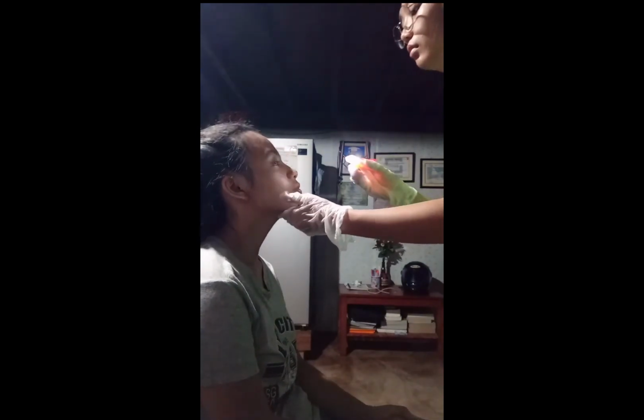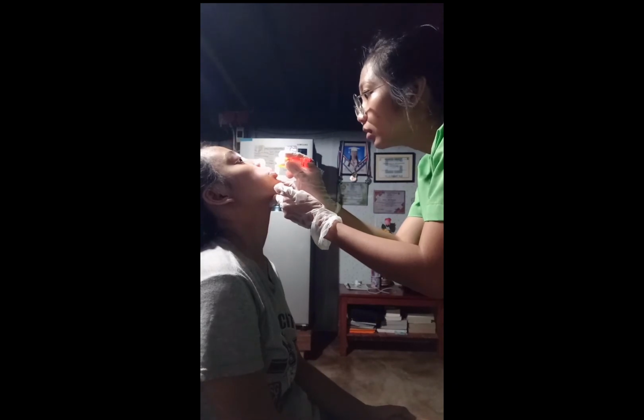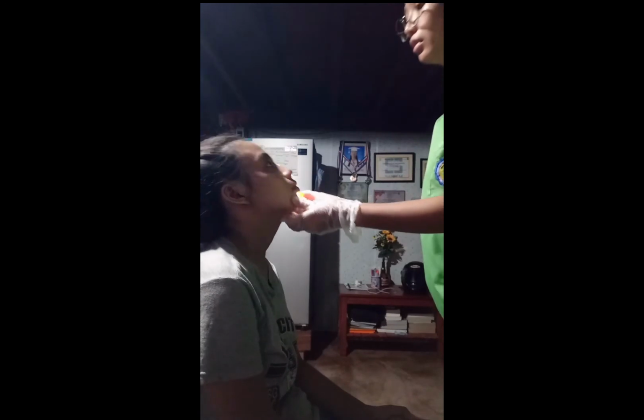Next is inspect the septum and nasal mucosa by directing the light of the penlight. The septum is straight and the nasal mucosa shows no signs of swelling.